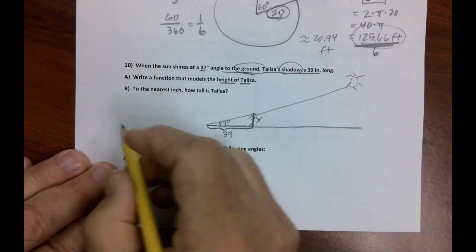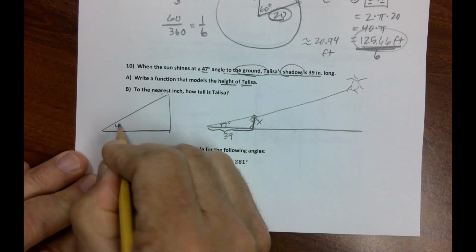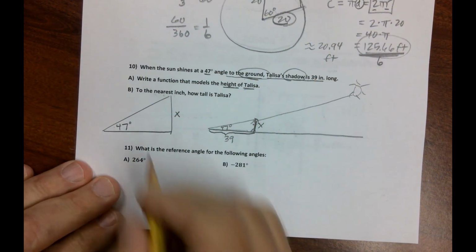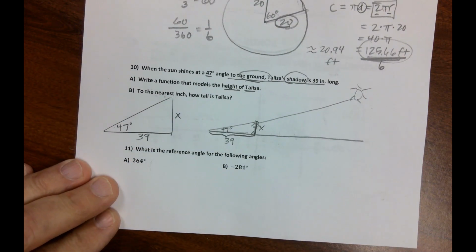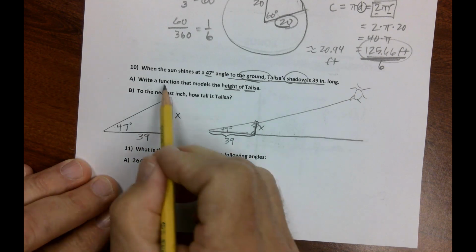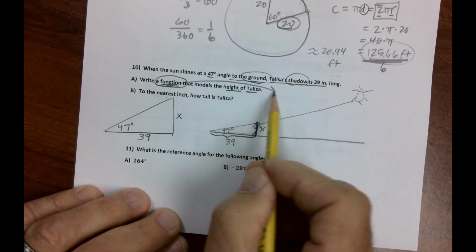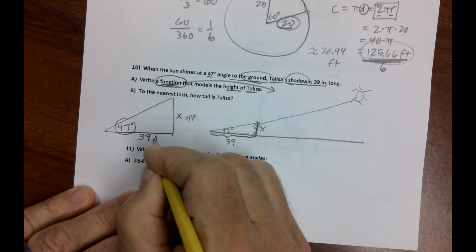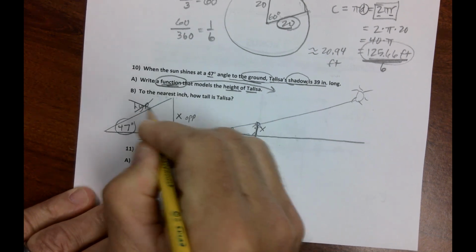So that's just a fancy way. I'm going to draw it more proportionately now. That's 47. This is her height. And we know that her shadow is 39 inches long. So it's saying write a function. Now we're talking trig function. So if we look at this, if this is our angle, this is our opposite side, this is our adjacent side, this is our hypotenuse. We're not going to use our hypotenuse.